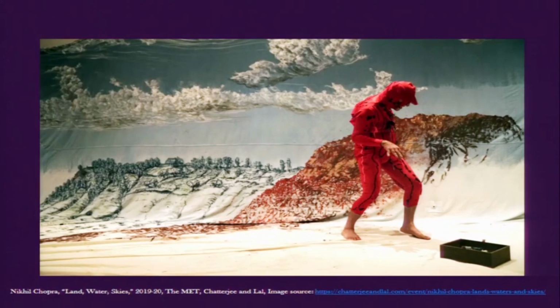This other performance that Nikhil Chopra carried out, a much more recent one, is called Land, Water, Skies. It happened during 2019-2020 at the Metropolitan Museum of Art in New York, and then a follow-up performance and presentation took place at the Chatterjee and Lal Gallery in Mumbai.